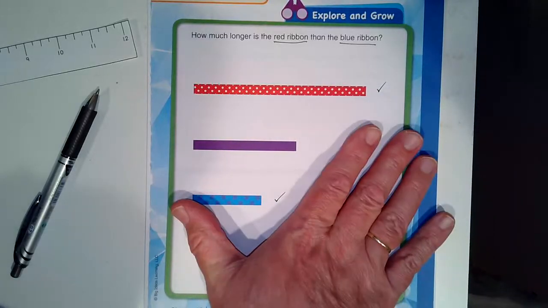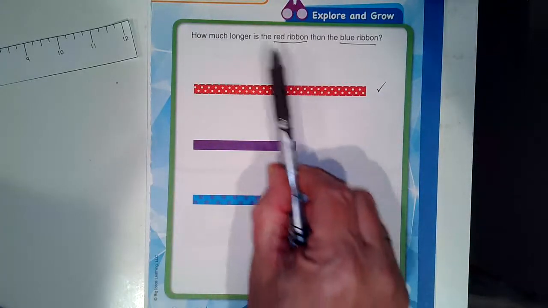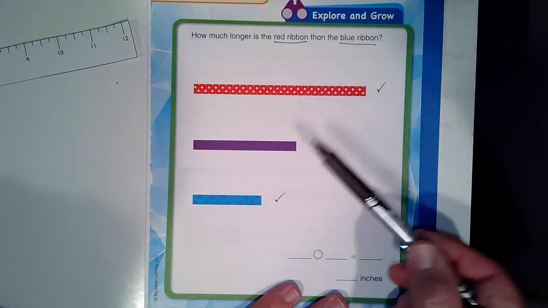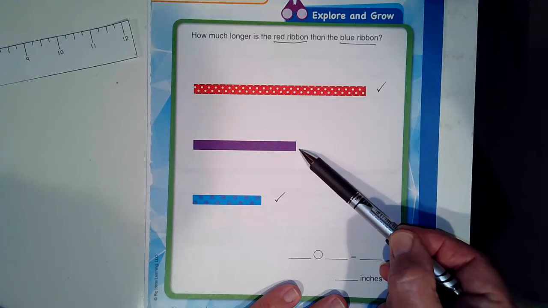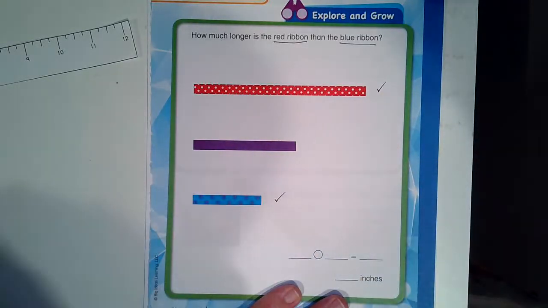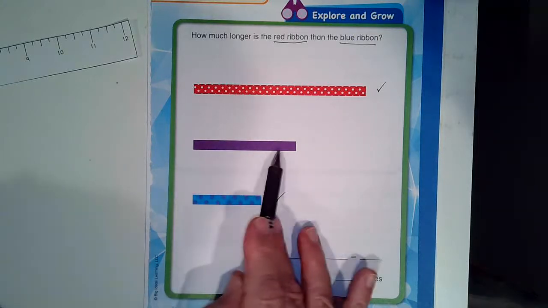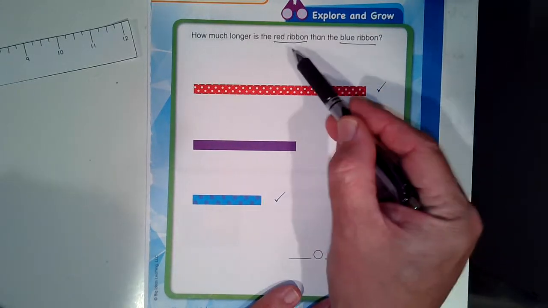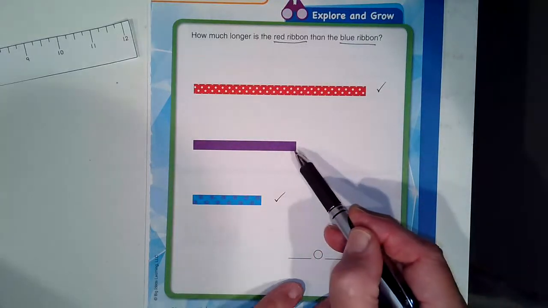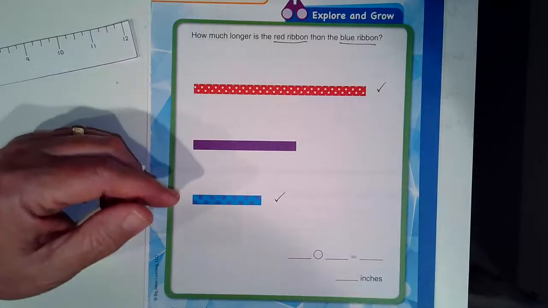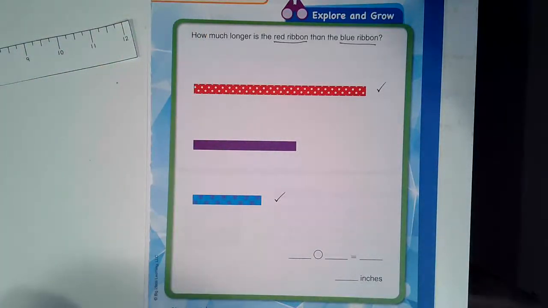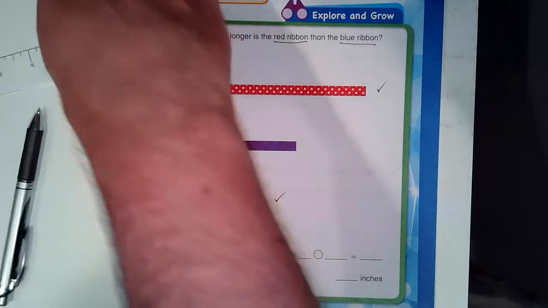Read carefully. All right. So they want to know the red ribbon and the blue ribbon. Are they asking about this ribbon at all? You're right. Not at all. So I don't need to measure this one at all. They want us to compare red and blue. And they just put this one here so we have another one to look at. Don't be confused. All right? We can do this.